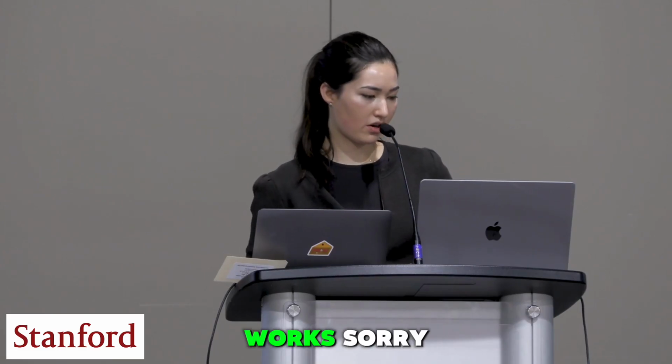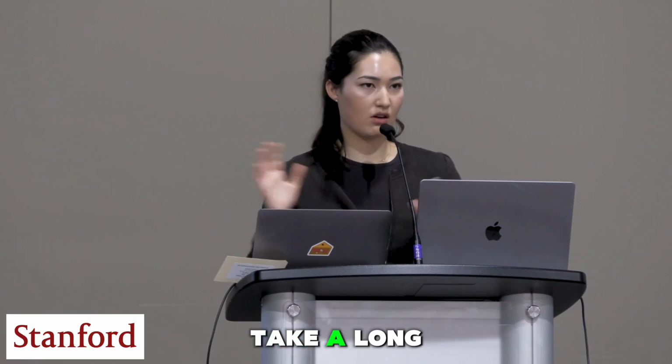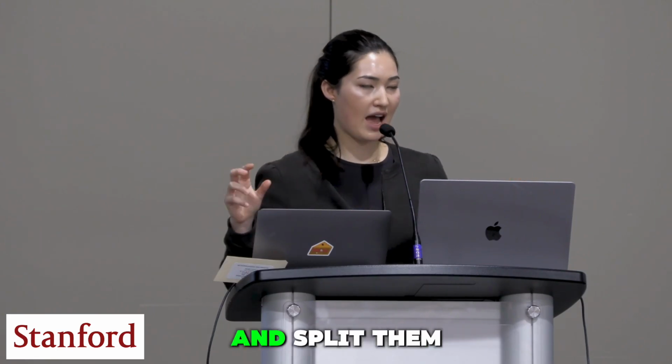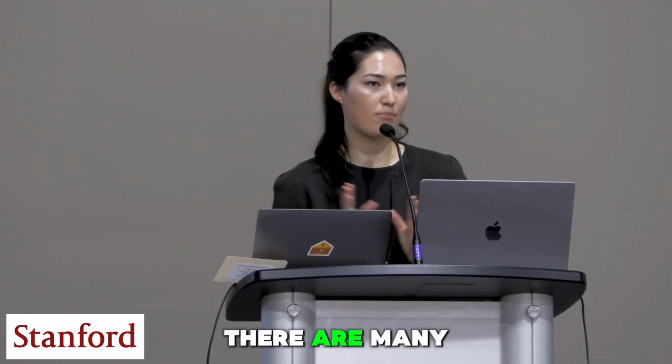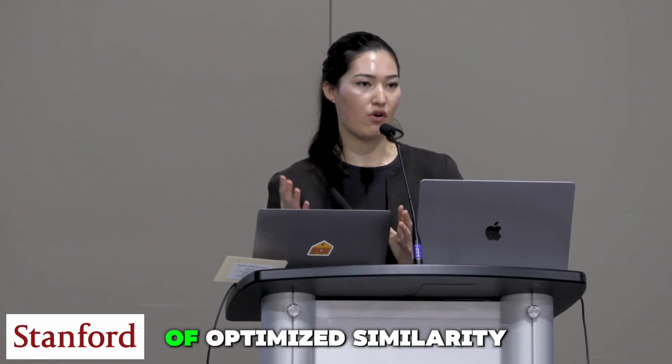So the way that this works, sorry, this is a bit of a busy slide, is we can take a long document or long documents and split them up into smaller pieces. And then for every single document chunk, you can create an embedding of that chunk. And then you can store those embeddings in a vector database. There are many different vector databases you can use, and they just have very optimized similarity search algorithms.